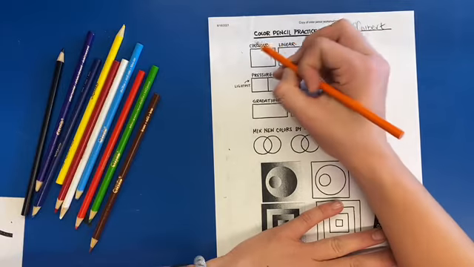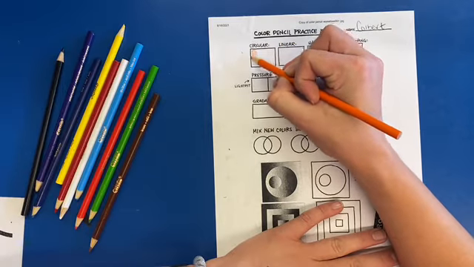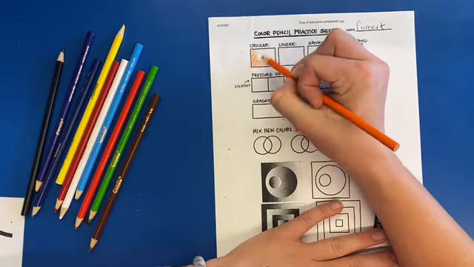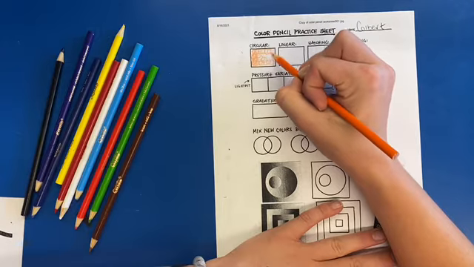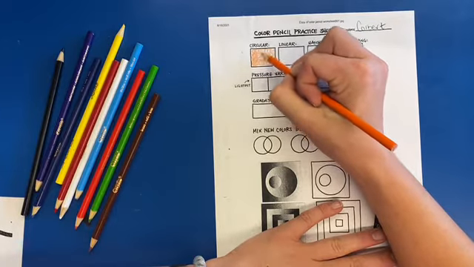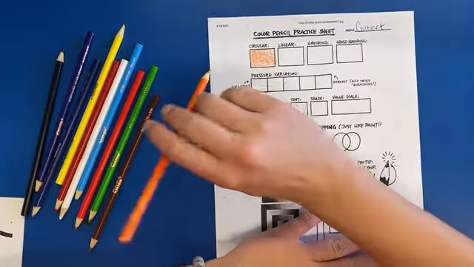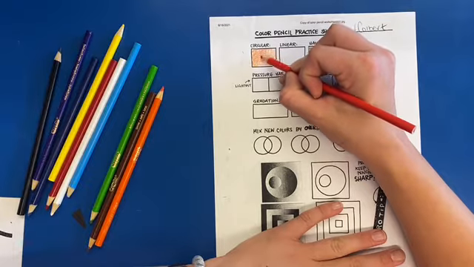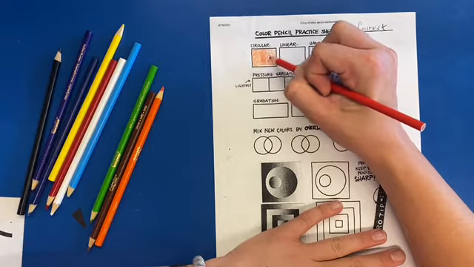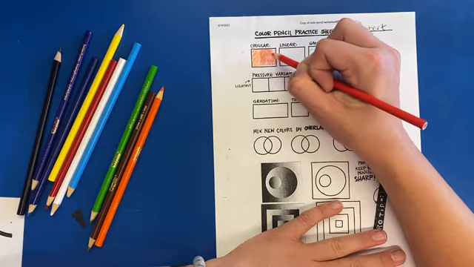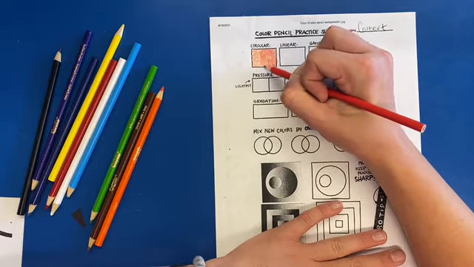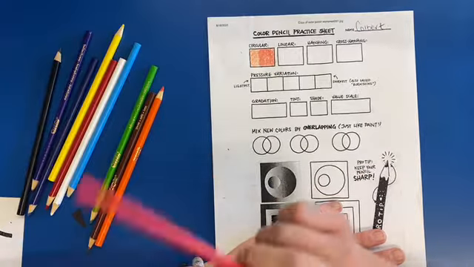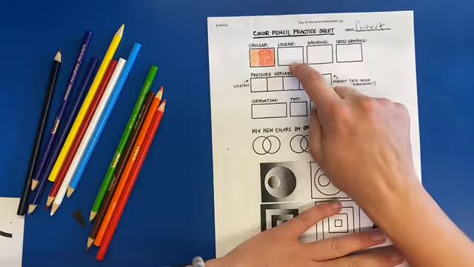So circular color pencil technique is when you just take your pencil and you create a circular line to fill in your square or your box, excuse me. Okay, so that is circular. You can even take different colors and do a blending technique this way. So that is circular.